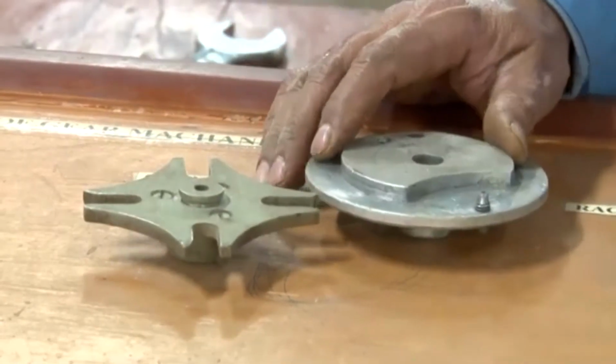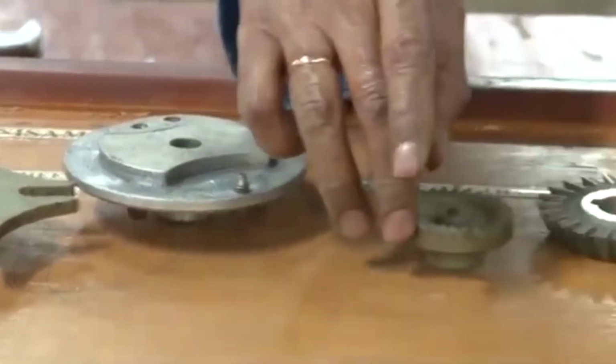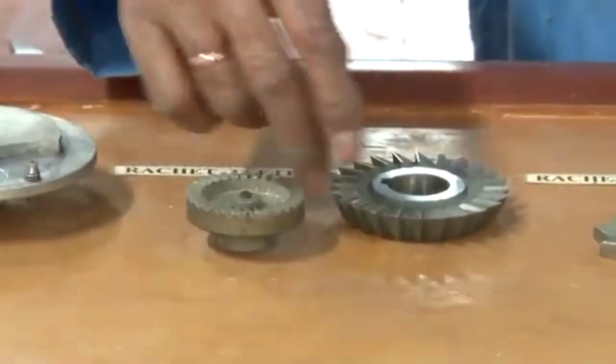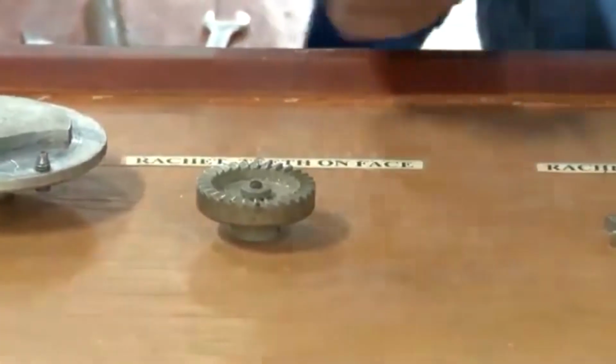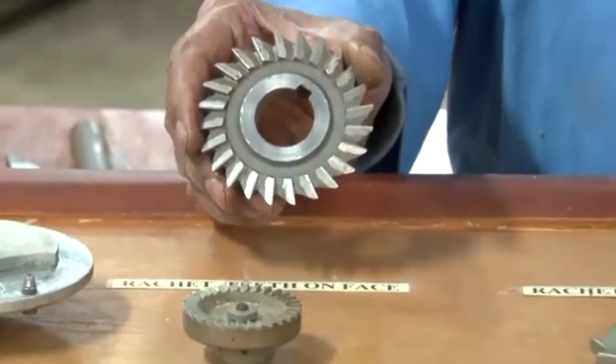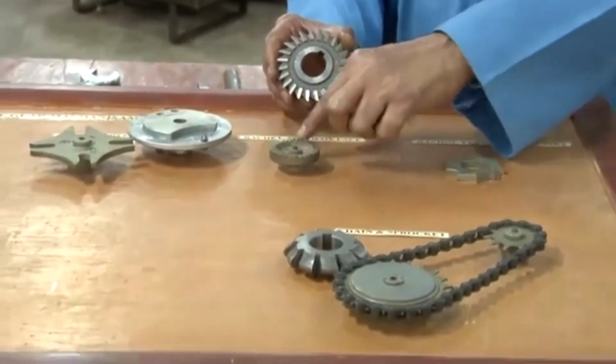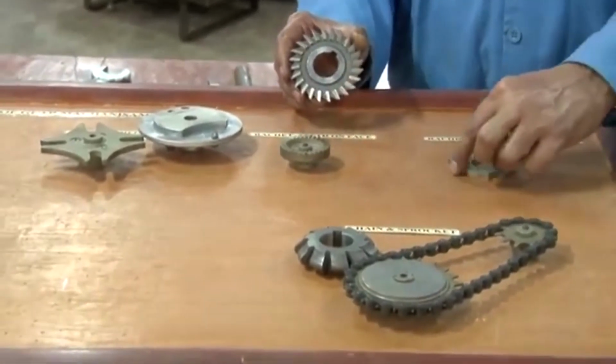All right. If you see here, this is the ratchet teeth on the face, okay, and this is the ratchet teeth on the periphery. So, both are ratchet teeth, but this is on the face and this is on the periphery.